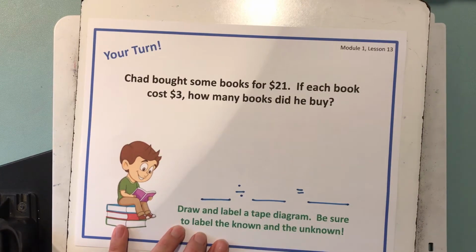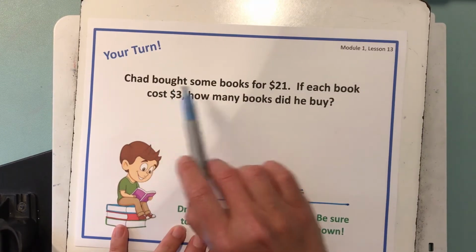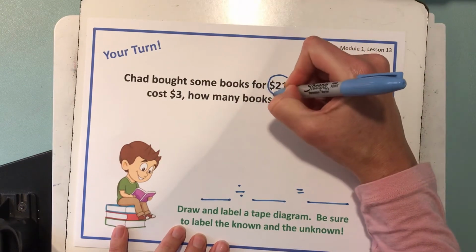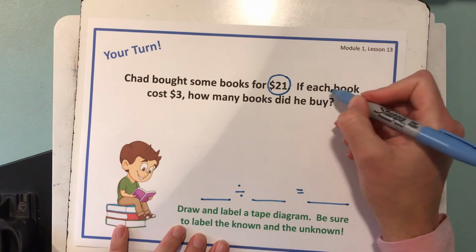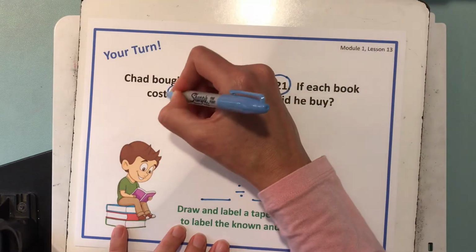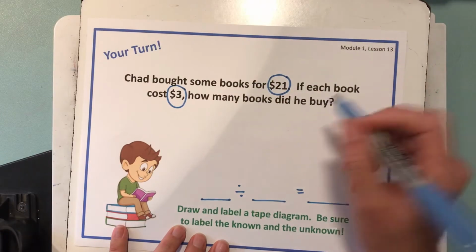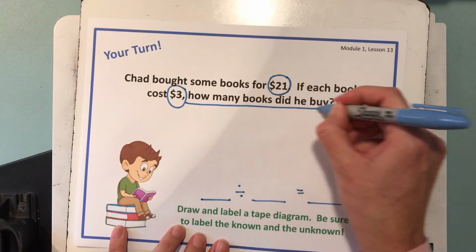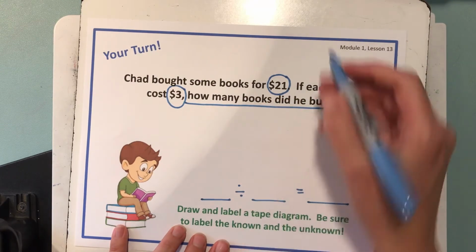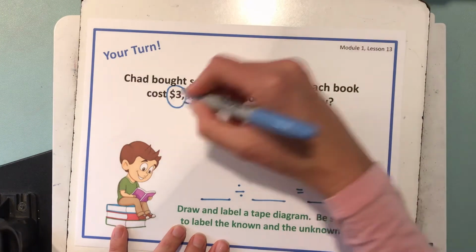Let's read the question here. Chad bought some books for $21. Ooh, I'm going to circle that. If each book costs $3, so we know that it costs $3, how many books did he buy? Well, I know I need to do a tape diagram. But at first, I want to figure out, what do these numbers mean?